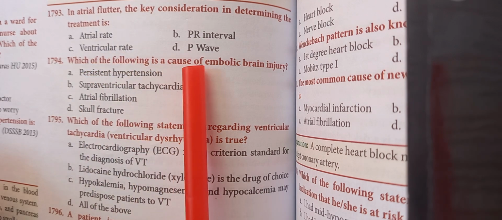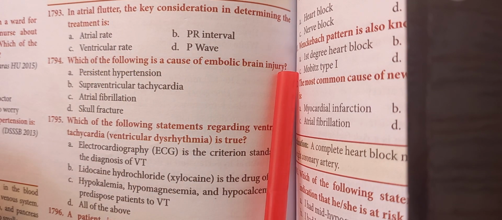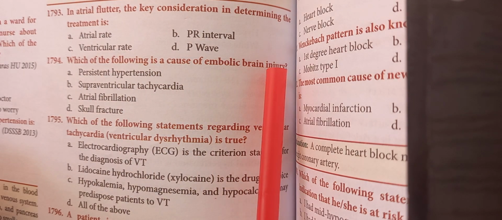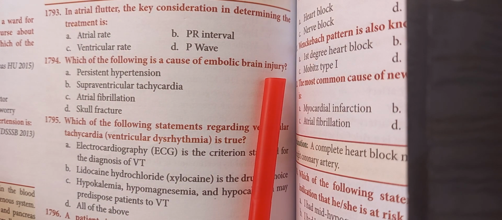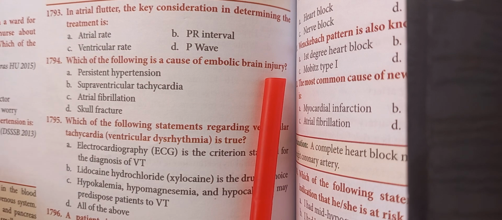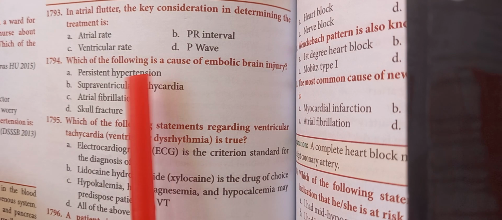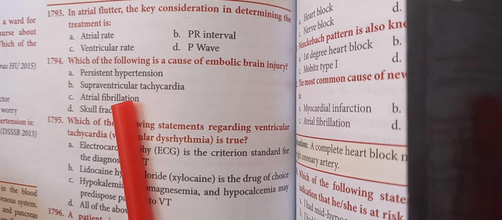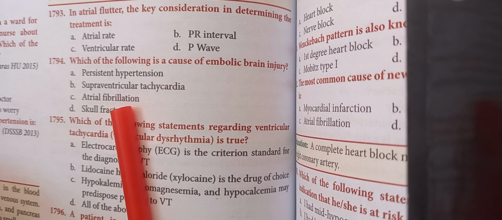Which of the following is the cause of embolic brain injury? Atrial fibrillation. The answer is atrial fibrillation.